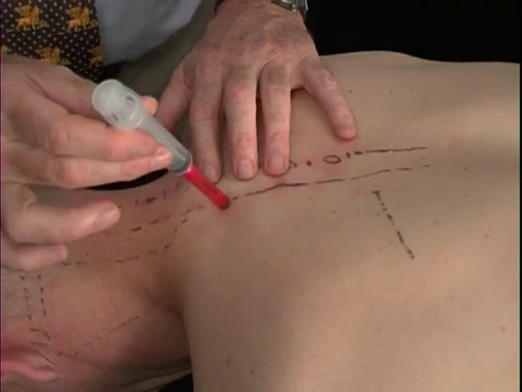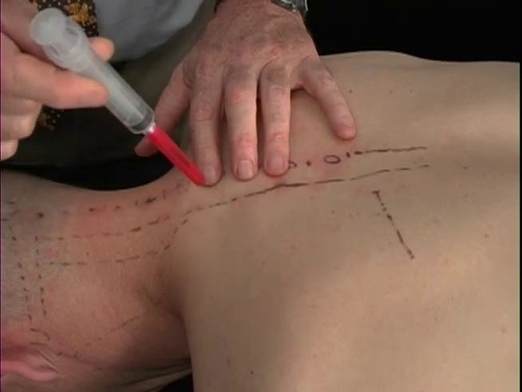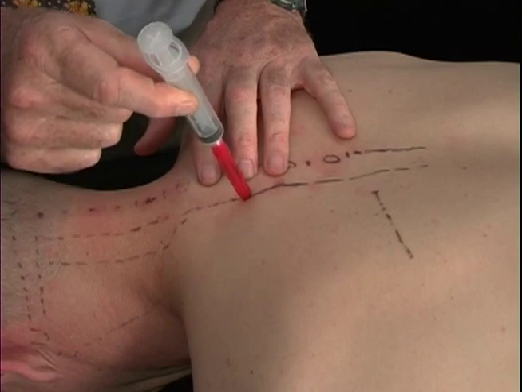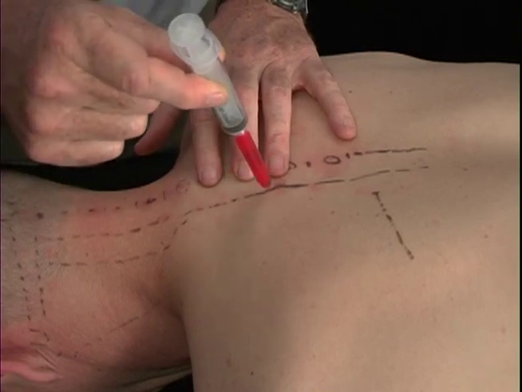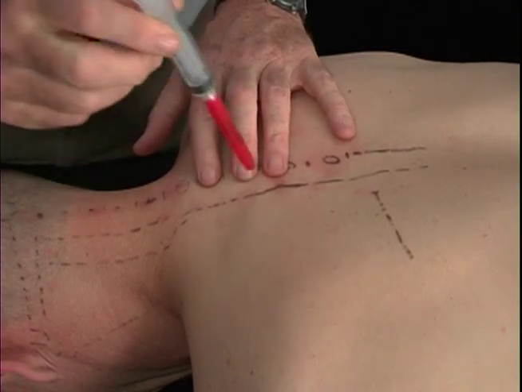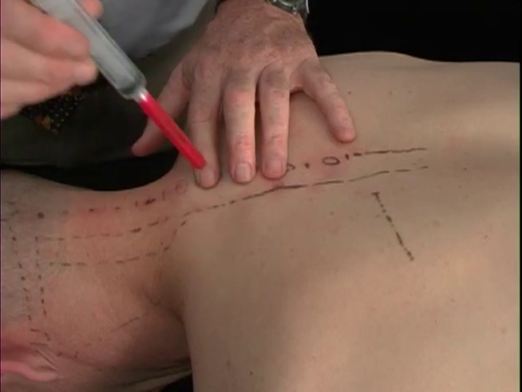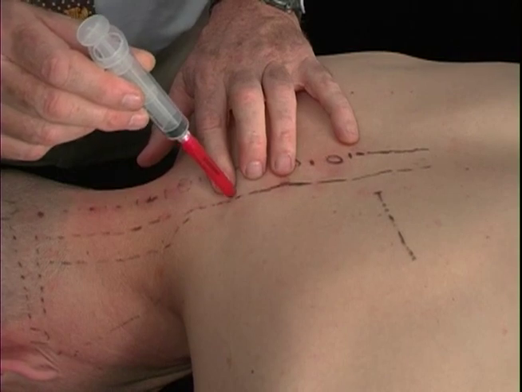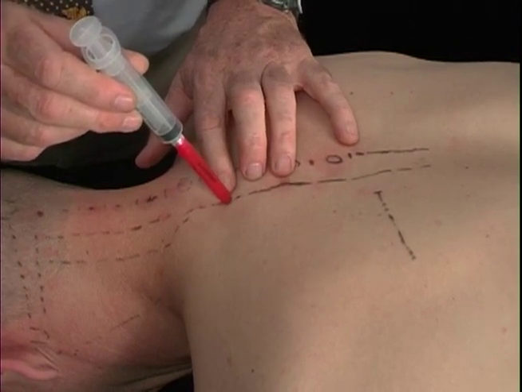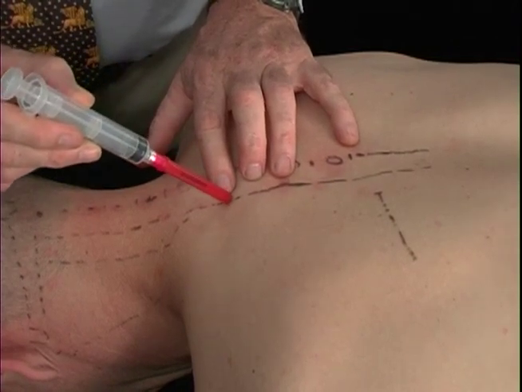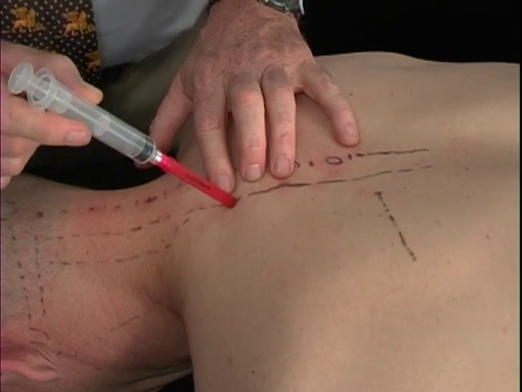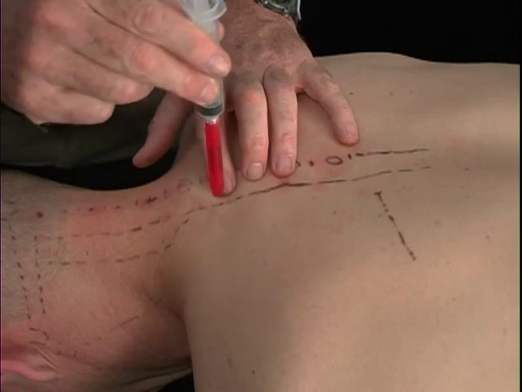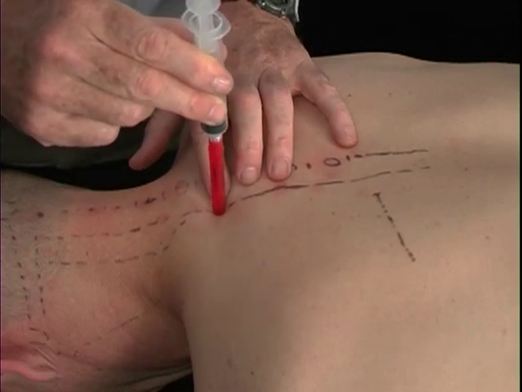We can come in and do an injection, come totally out with the needle, move down a centimeter or so, do another injection, totally out with the needle, move down another centimeter, do another injection. Or we can do an injection here, then come out to the skin line, again not out of the skin but out of the fascia, redirect our needle 10 to 15 degrees and go back in, and then come back out to the skin line, redirect our needle and go back in again.